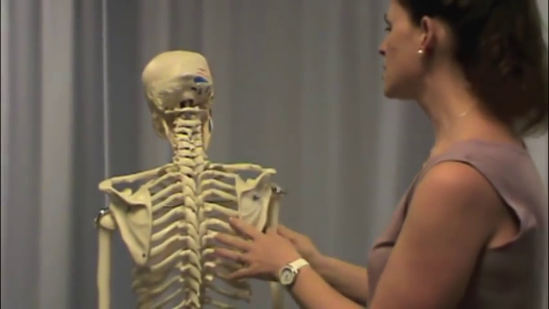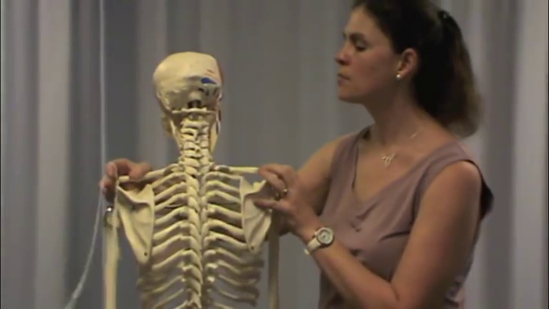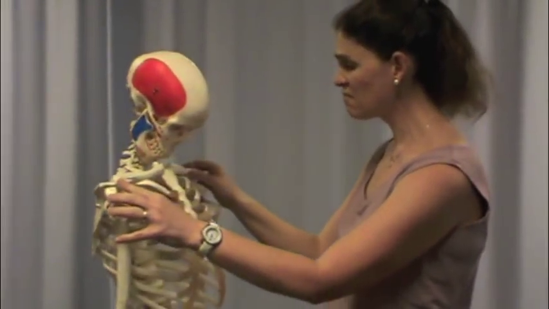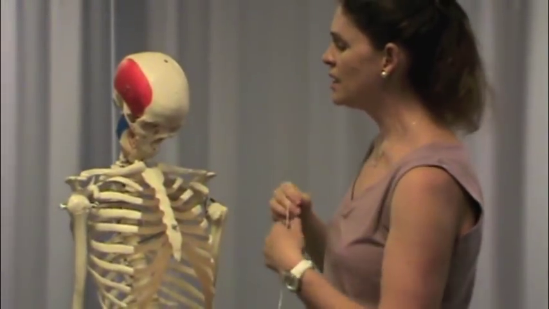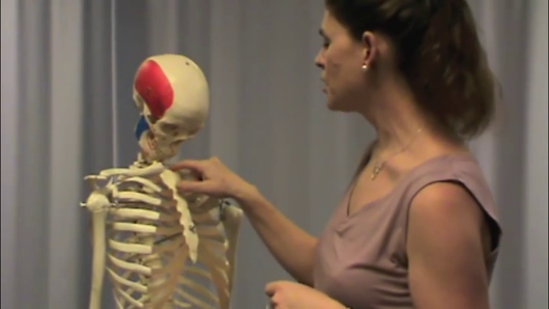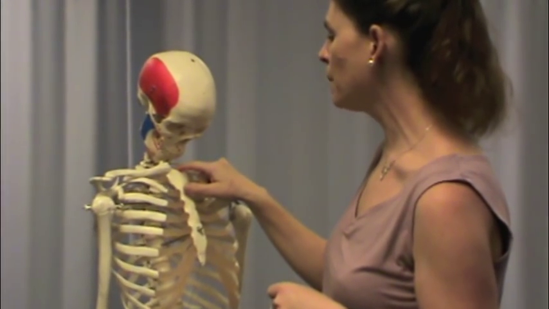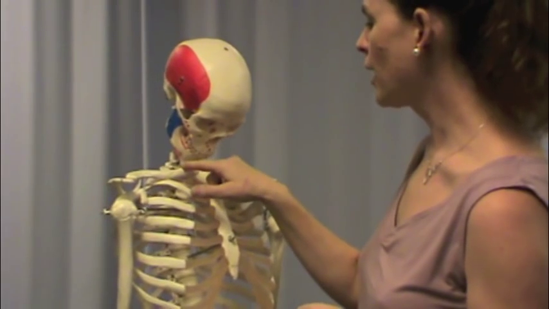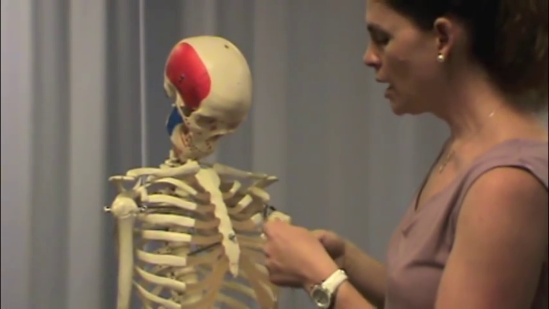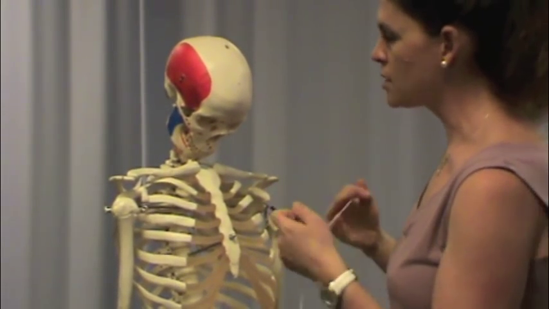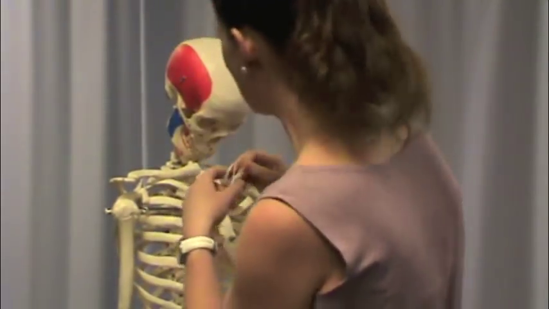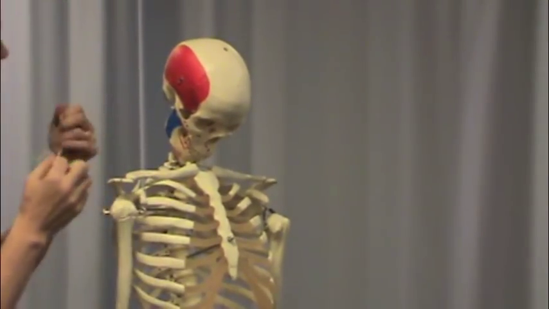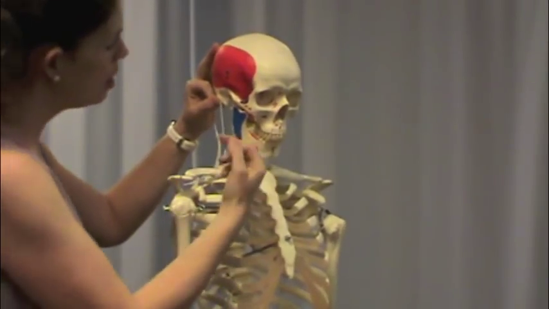Another muscle is the sternocleidomastoid, or the SCM. The SCM has two heads. It's got the sternal head from the top of the manubrium, and it's got another head from the lateral third of the clavicle, and it inserts onto the mastoid process in the lateral portion of the superior nuchal line. It's going to come up in here.